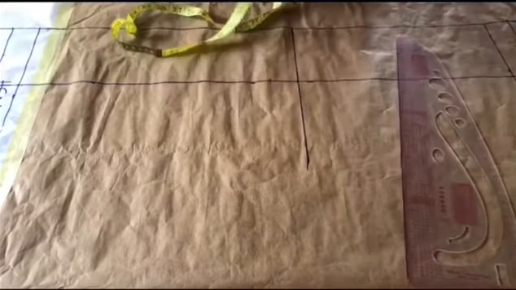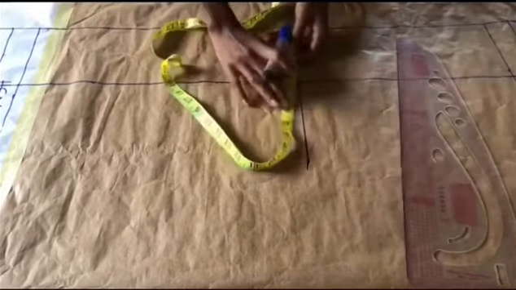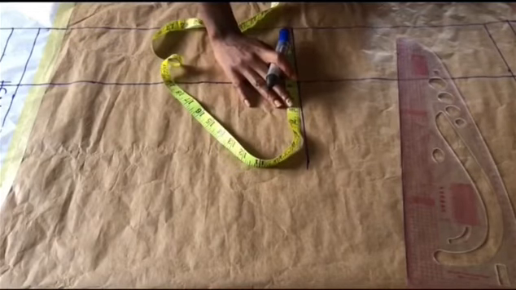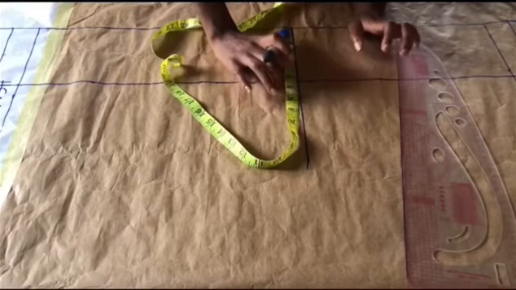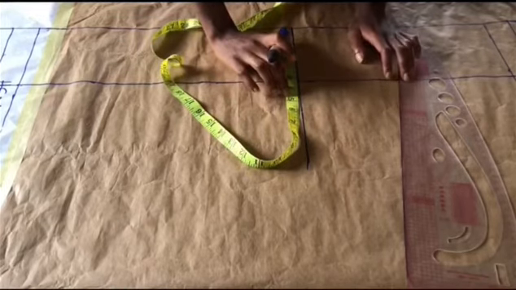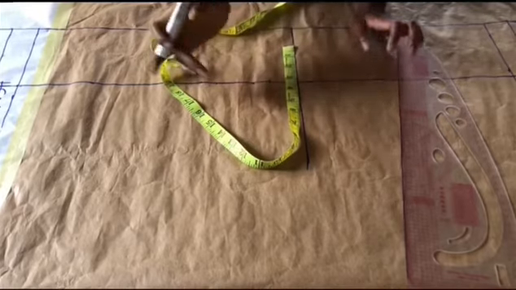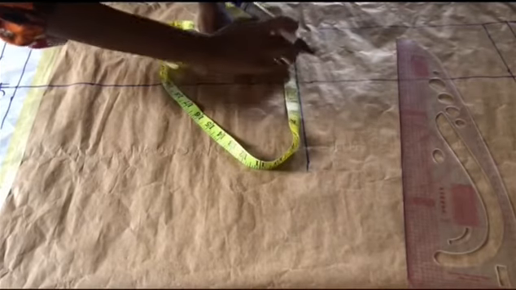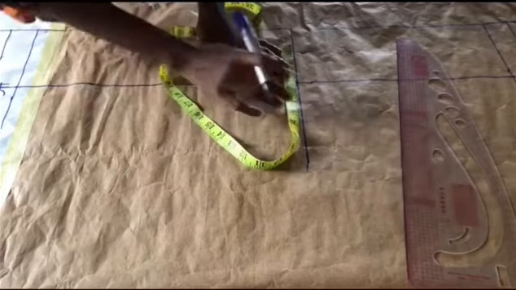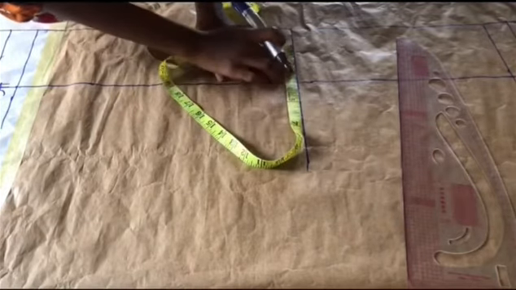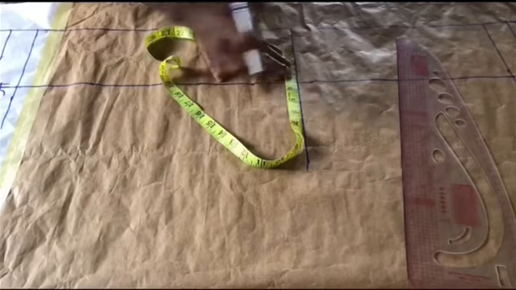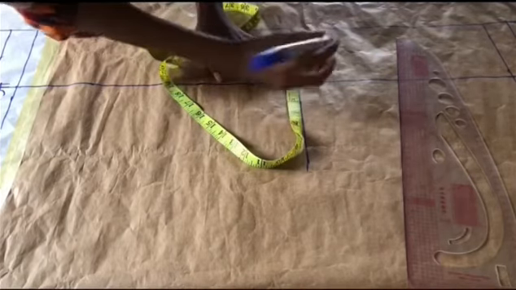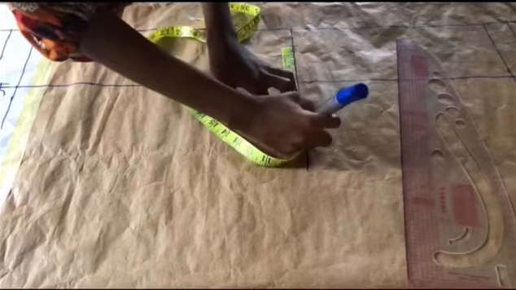Then the next thing is now to get the measurement of my knee. So my knee is 13.5, so I'll divide 13.5 into 2. 13.5 divided by 2 is 6.75. So I have to share the 6.75 between these two. So 6.75 divided by 2 is 3.3. So I'm going to place that 3.3 on this middle line, and I'm going to measure here, and 6.75 here.